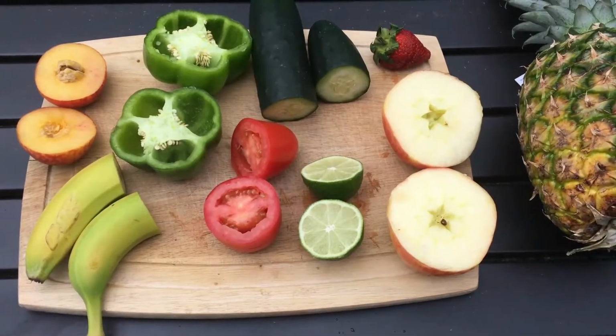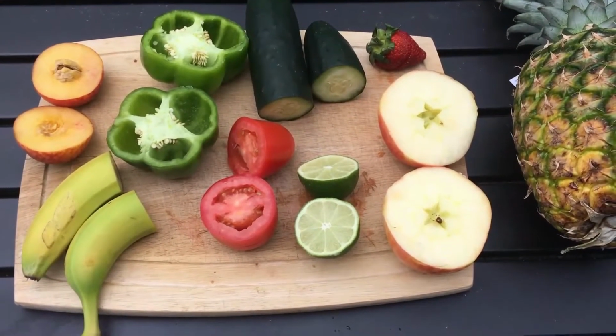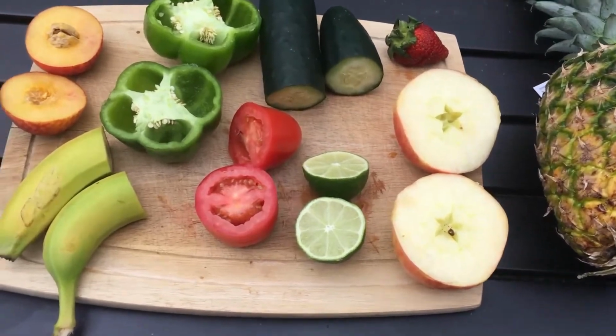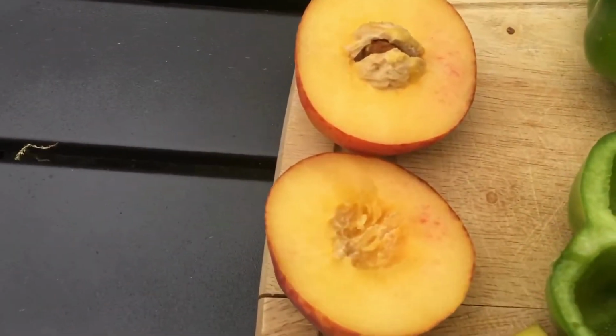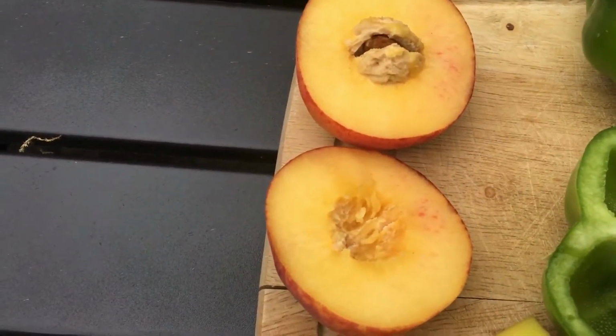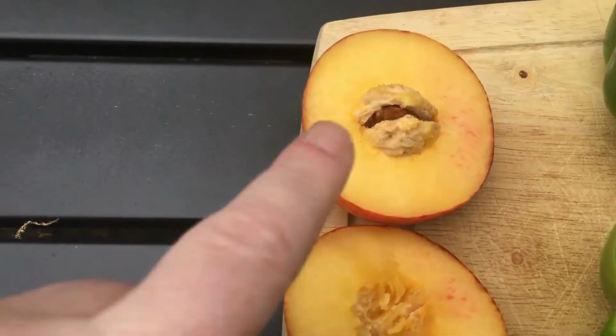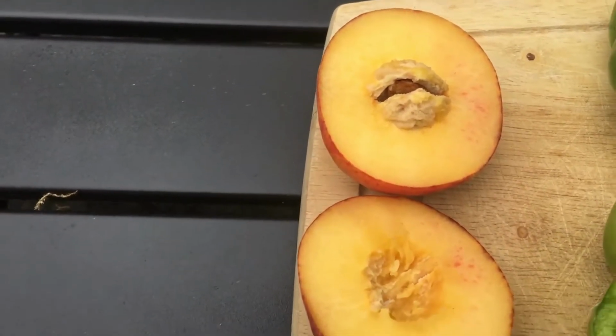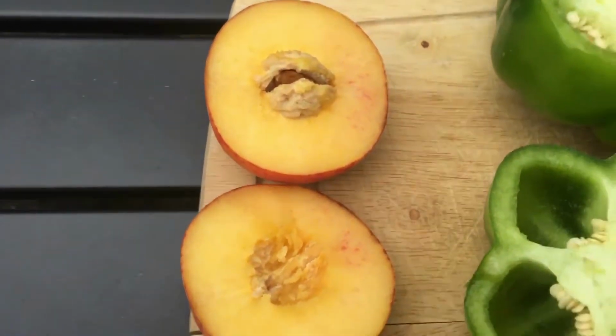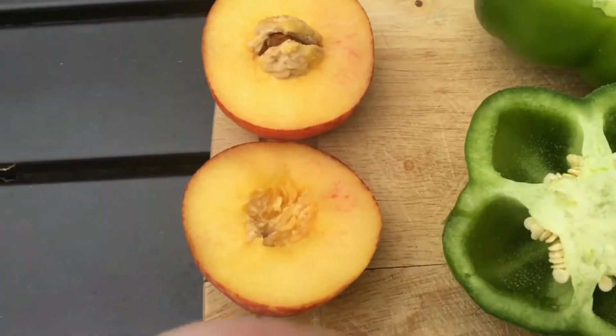All right, today I've got some different kinds of fruits to show you. First is the drupe, the single-seeded fleshy fruit. So just the one seed, like the peach pit here. Then we have some berries, like a banana.